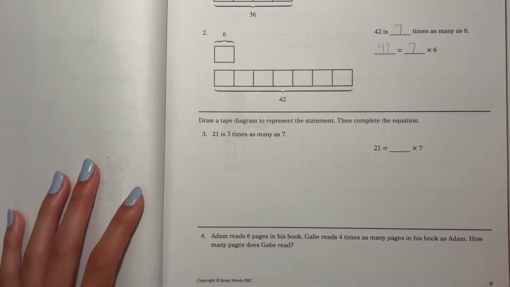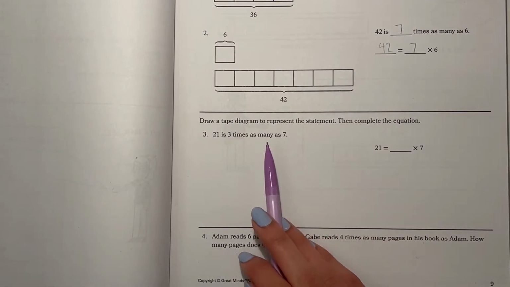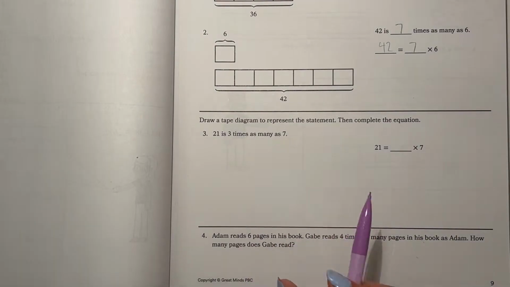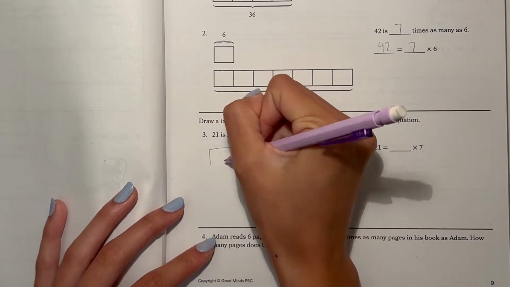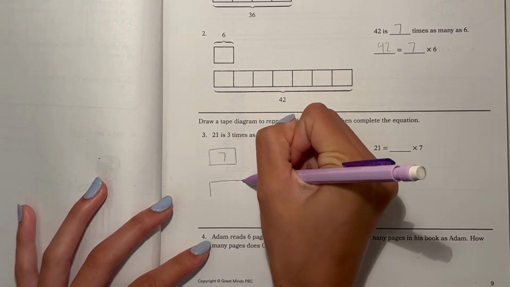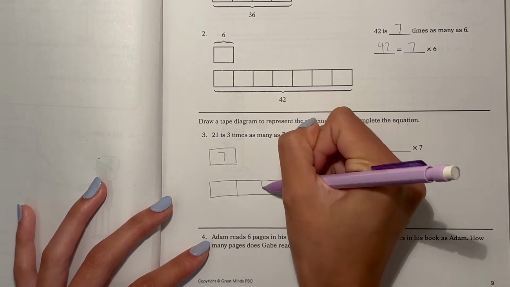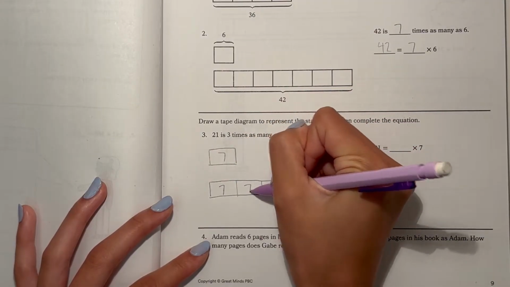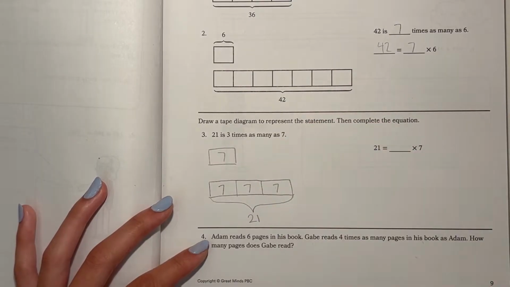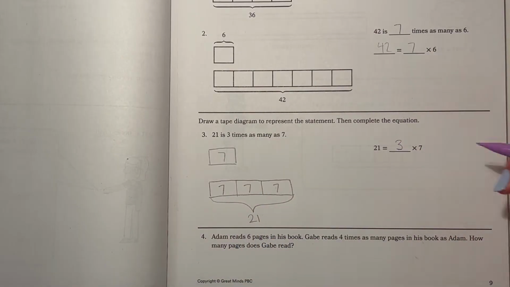Now draw a tape diagram to represent the statement. Then complete the equation. All right, 21 is 3 times as many as 7. So let's first draw a unit for 7. And saying 21 is 3 times as many, so we need 3 of these units. This is 7, 7, and 7. So this whole thing would be 21. So 21 equals 3 times 7.